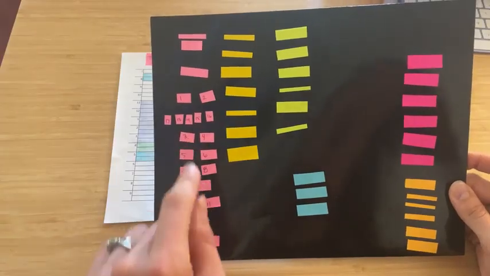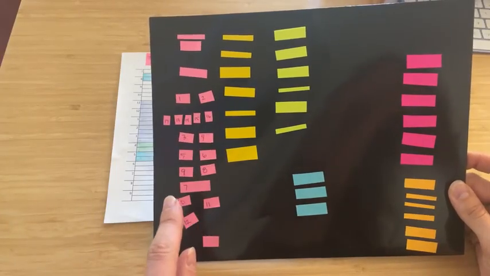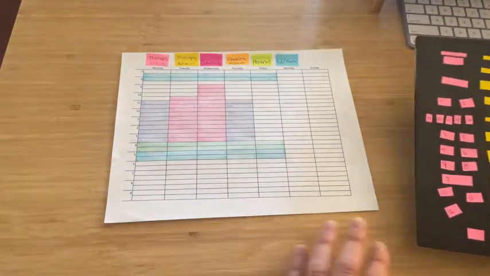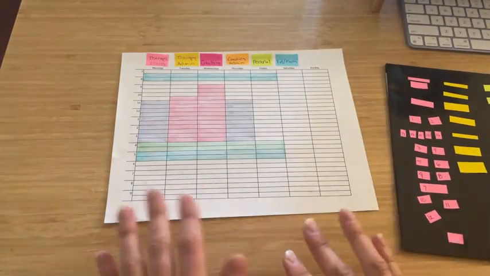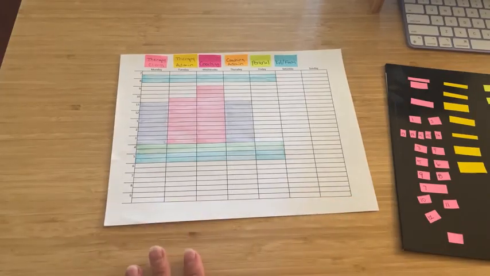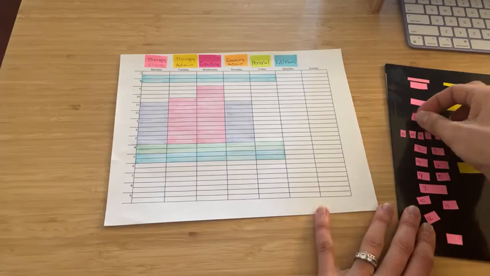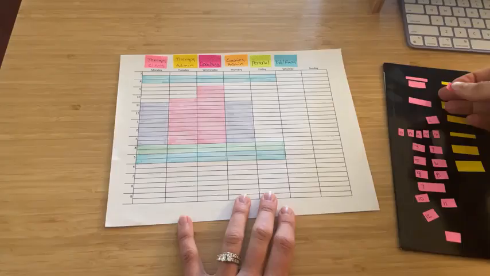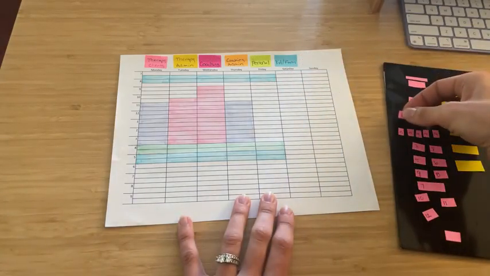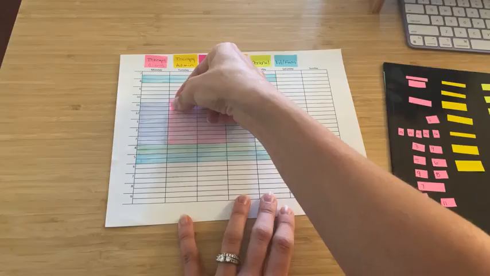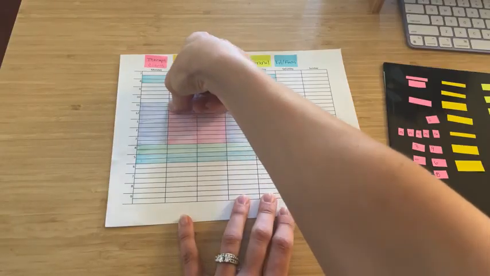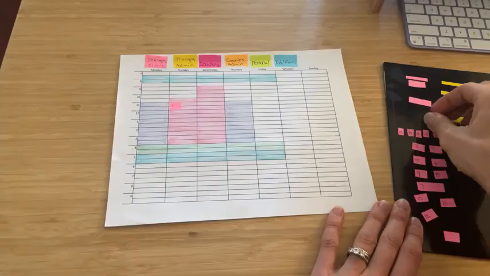Each one of these actually corresponds to a particular client, and I'm going to be placing them where I would like the clients to be. For most people, that's going to be where they already are. But for some clients, like this one, it may actually be where I want them to be next.